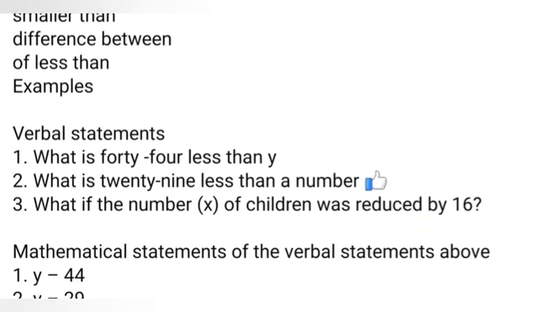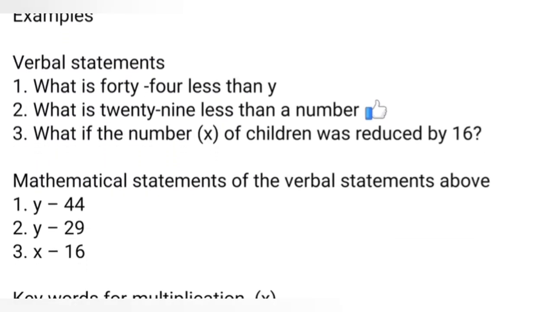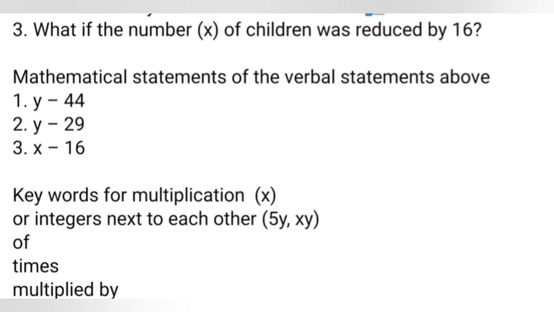There we go. Verbal statements and mathematical statements, we say, what is 44 less than y? This is what I told you. You have to work backward, okay? Less than. So we say y minus 44. Next one, what is 29 less than a number? So let's say that the number is y. So we say y minus 29, not 29 minus y, okay? What if the number x of children was reduced by 16? So we say x minus 16.